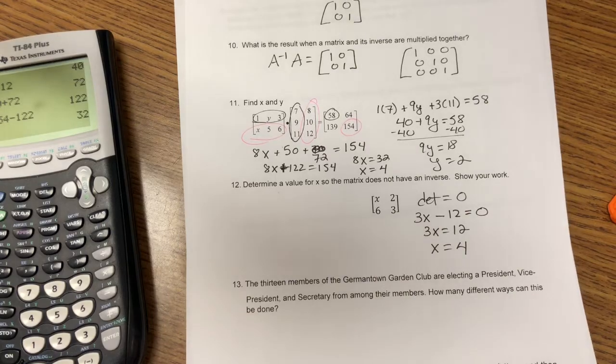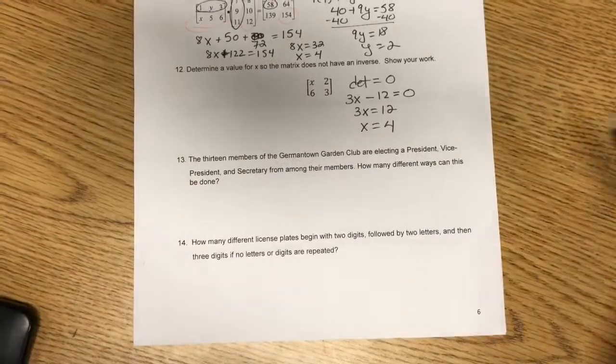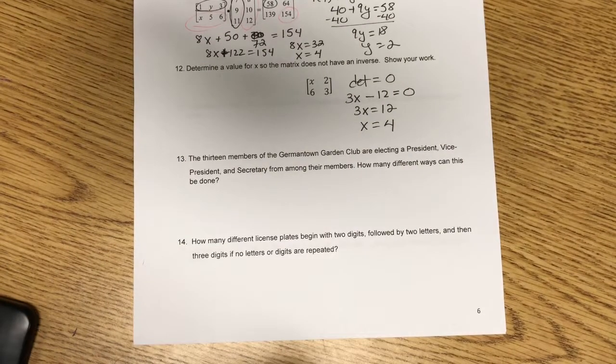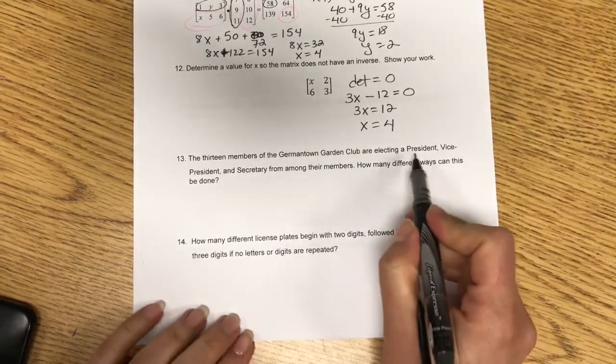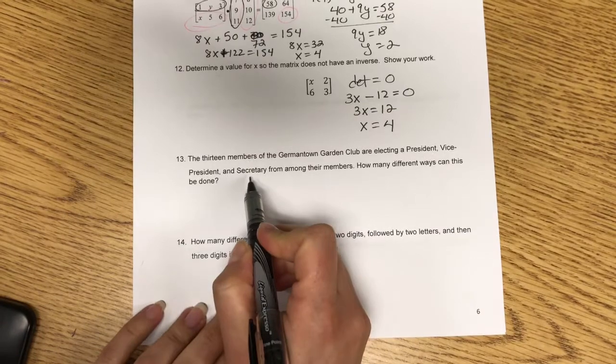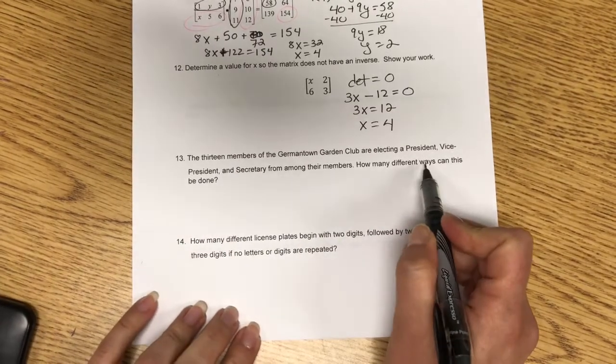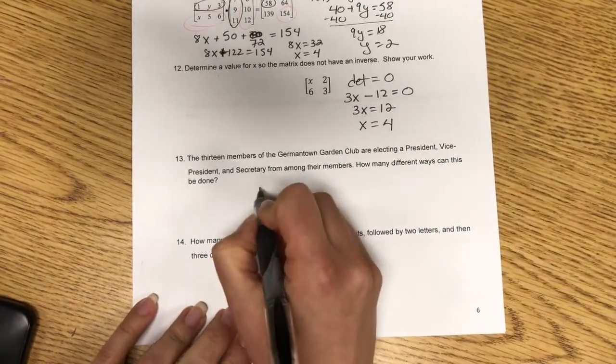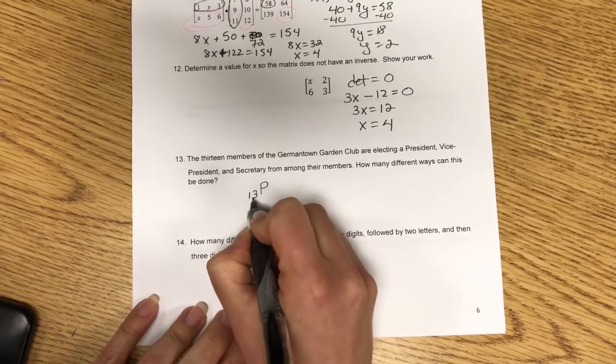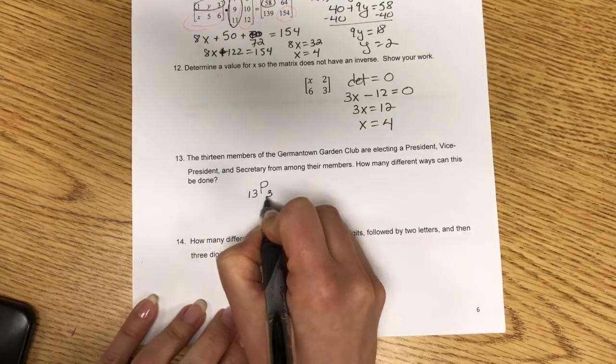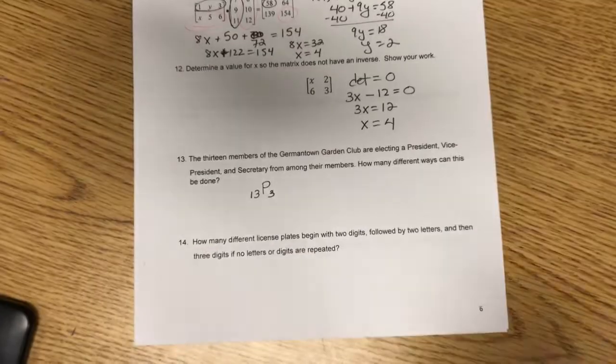All right, a few problems left. So for number 13, there are 13 members of the club, and we have to elect president, vice president, and secretary. So for the different ways, order matters, so that's a permutation. There's 13 total people, and we're picking 3.